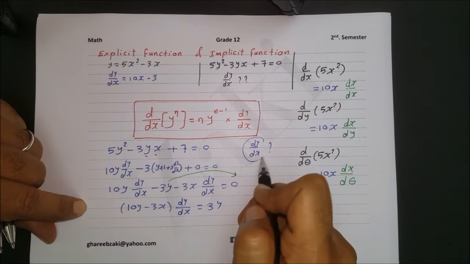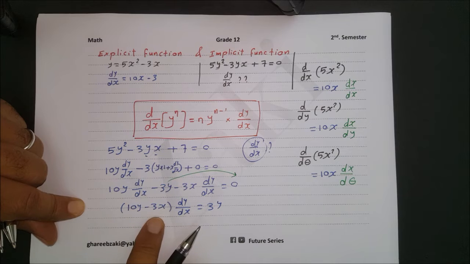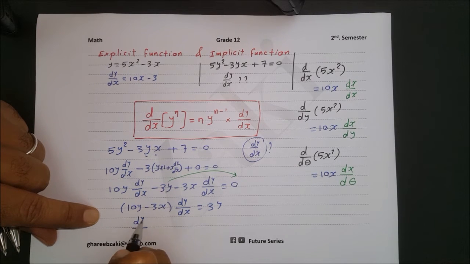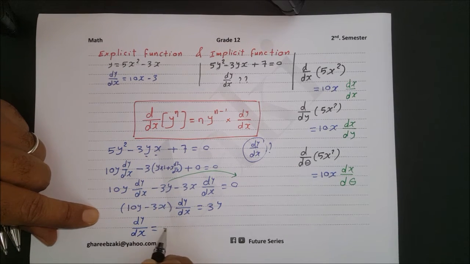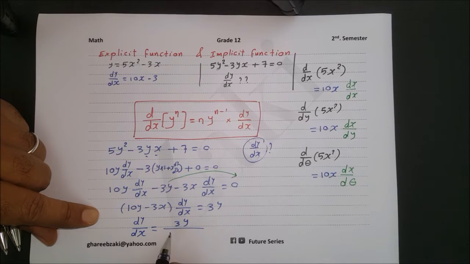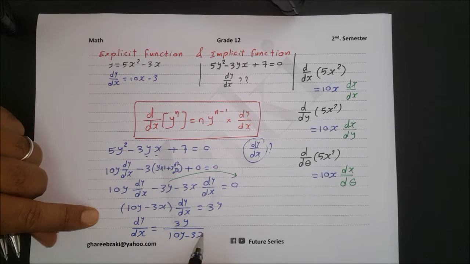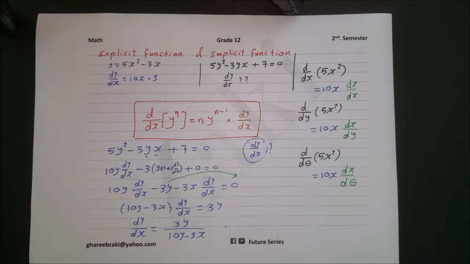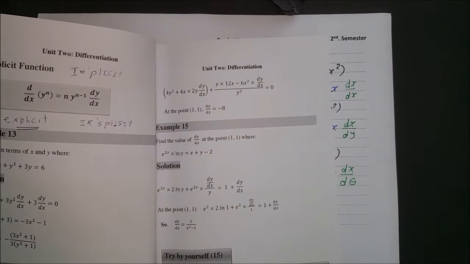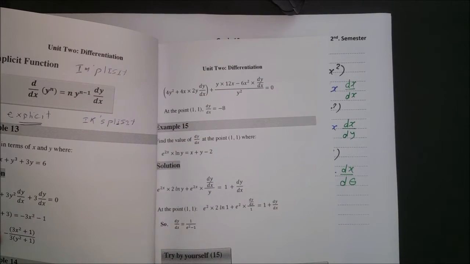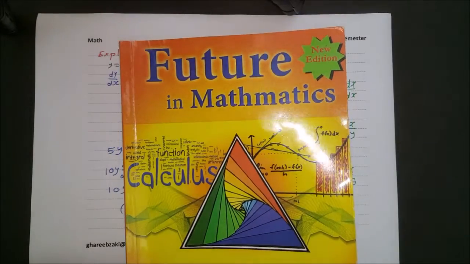What do we need? We need dy by dx. So we divide by this bracket. So dy by dx equals 3y over 10y minus 3x. Let us see this question, try by yourself 15 in future in mathematics.